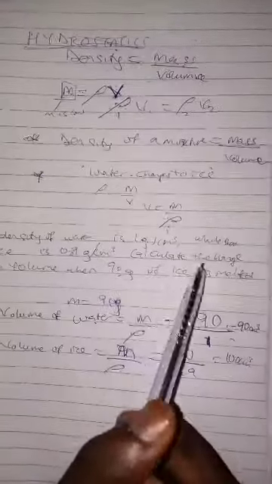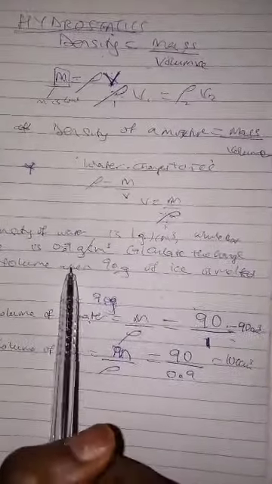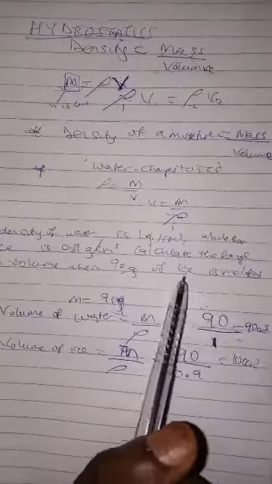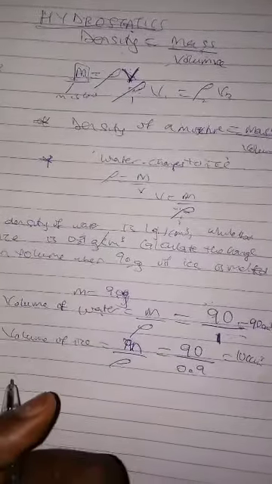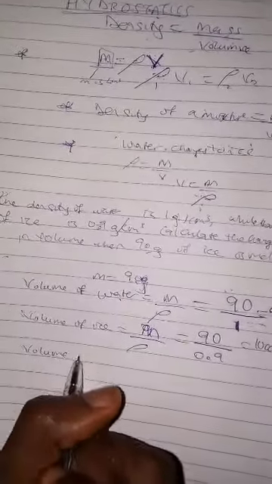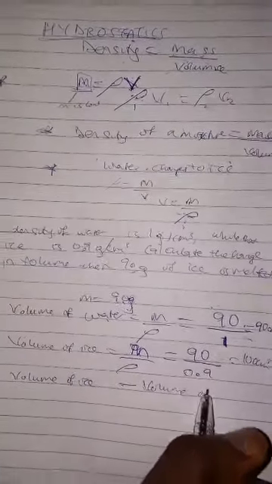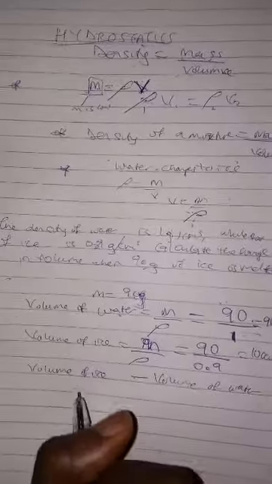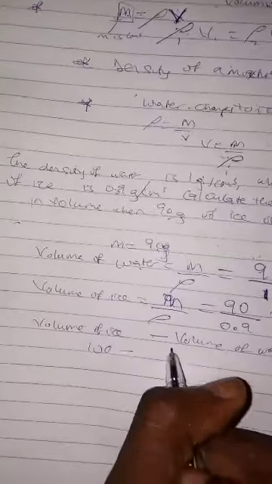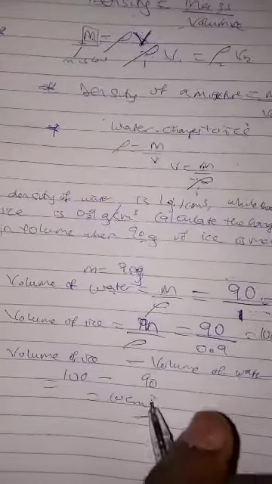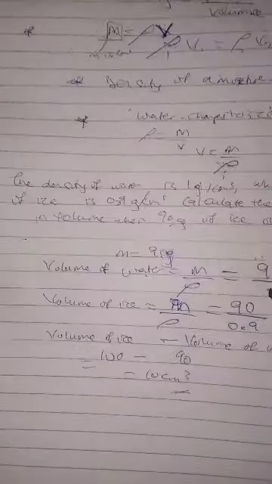They said find the change in volume when 90 gram of ice is melted. So that means you have ice before. That will be the volume of ice, what you have before, minus the volume of water. So that's the change in volume: 100 minus 90 is equal to 10 centimeter cube. There's also a JAMB past question on this, so you'll be the one to try the next one.